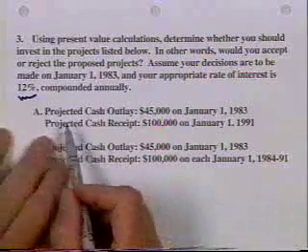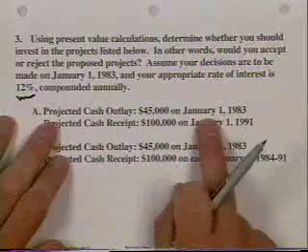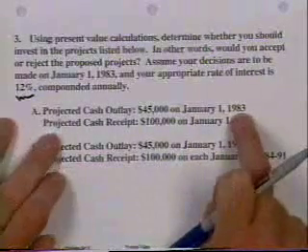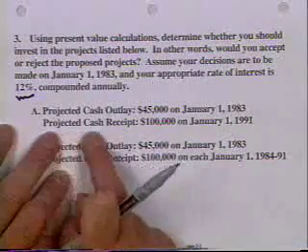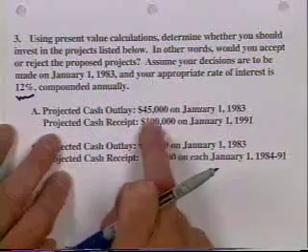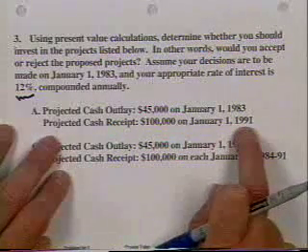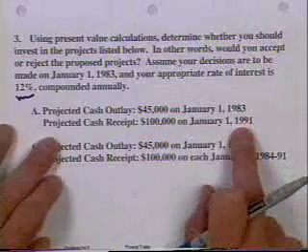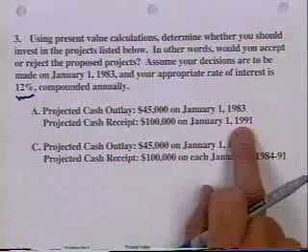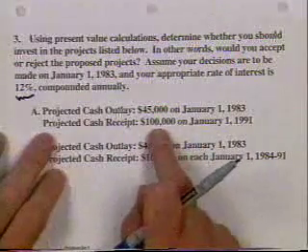For Project A, we have a cash outflow on January 1st of 1983, and we have a singular cash receipt of $100,000, far in excess of the cost. But note that it happens 8 years later. So we have an 8-year time lag between when we make the cash outflow and when we have the cash inflow.